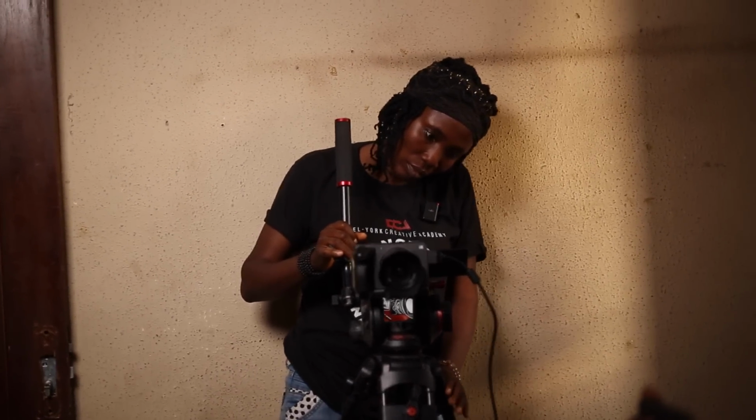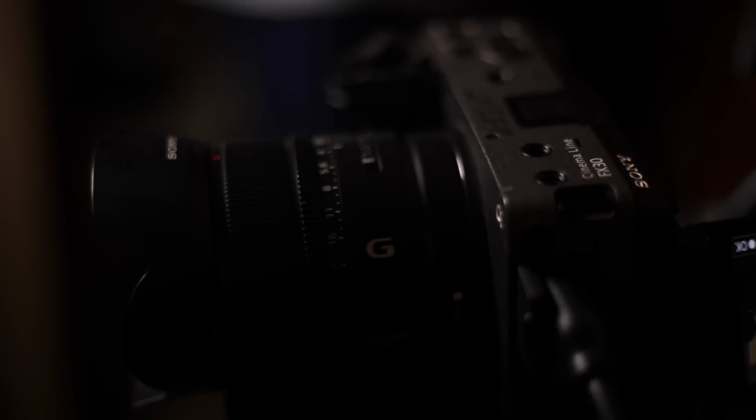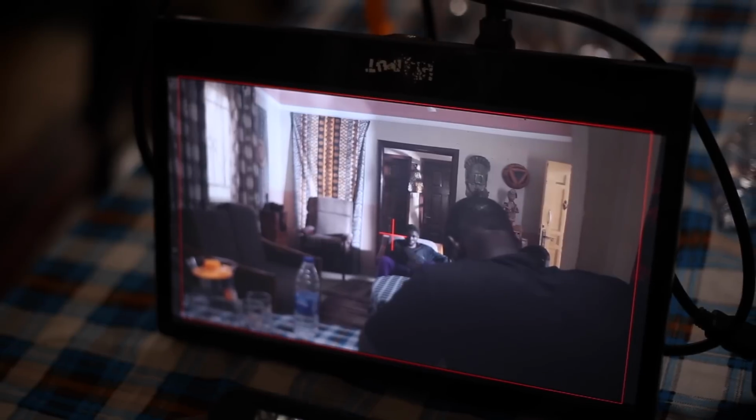And this is the Sony FX30, one of the very good cameras that we have around now. It gives a very good feel. With a very good grader, you achieve a very good cinematic feel with your film.